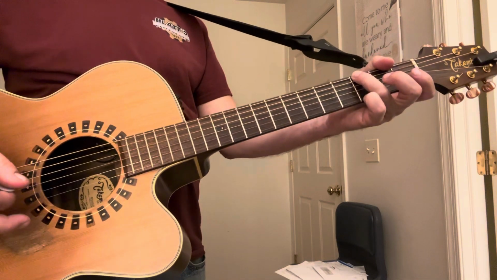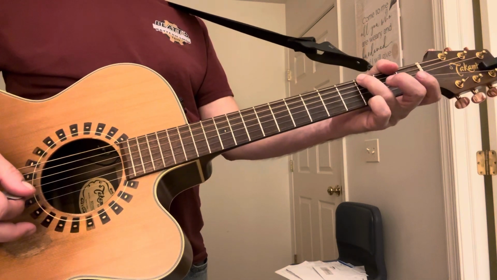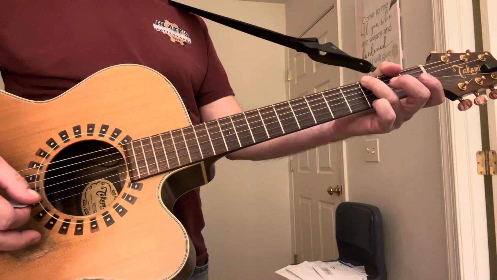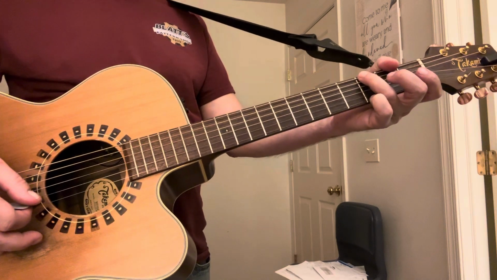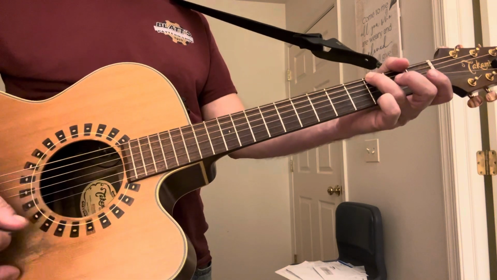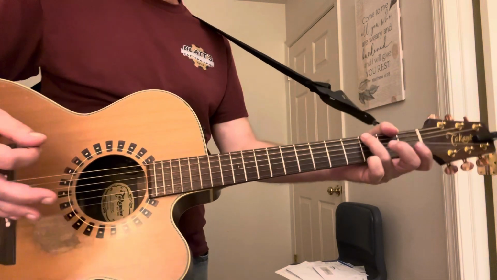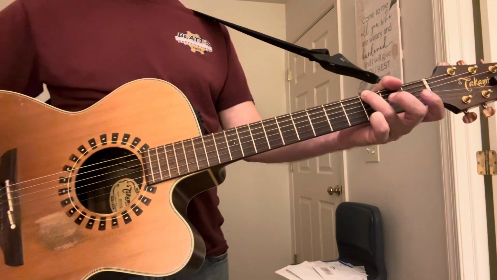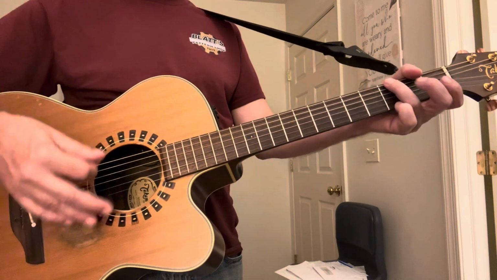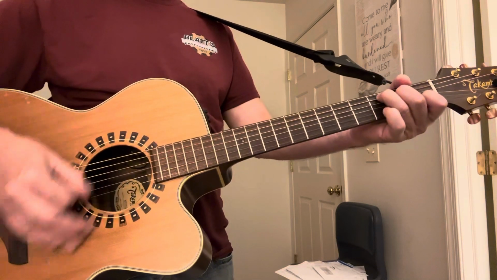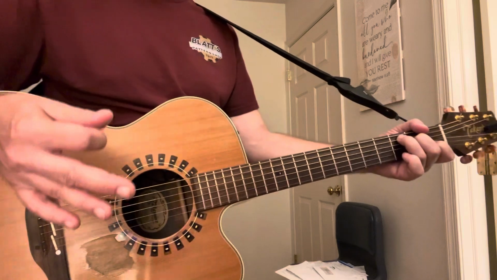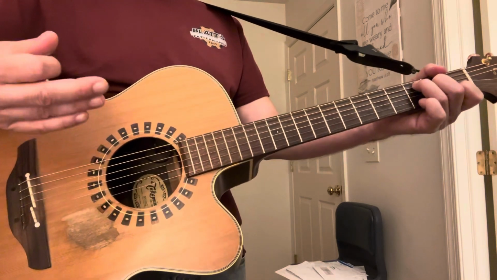1, 5, minor 6th, 4. Axis of Awesome. A zillion songs are written with that basic structure, so you can write songs if you can learn to play the chords and understand rhythm in guitar. Guitar is a great rhythm instrument.